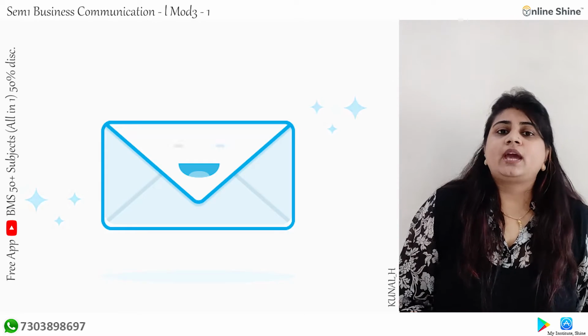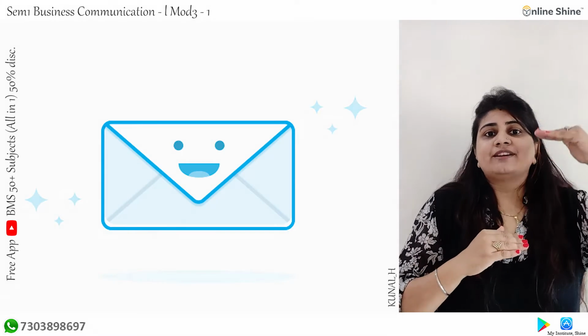So if there is an application for job availability in a certain organization and you are drafting a letter of application for the same, your reference line would be: in response to advertisement in Times of India, date so and so. Okay, so that is the difference between reference number and reference line.